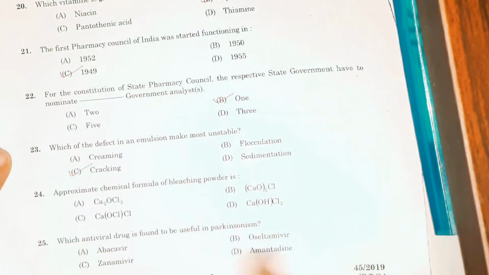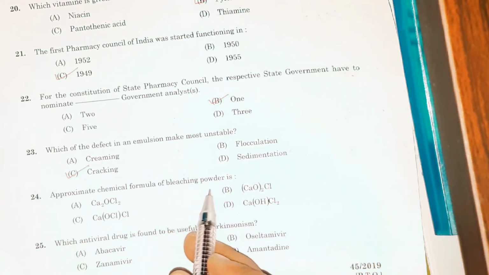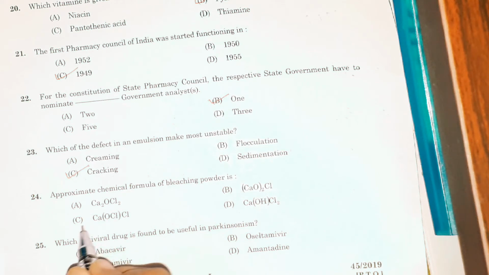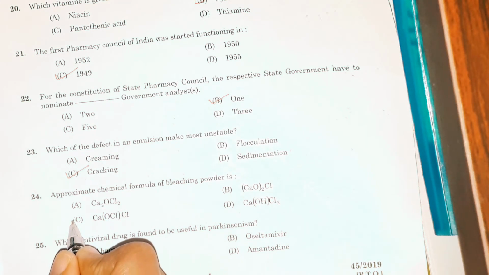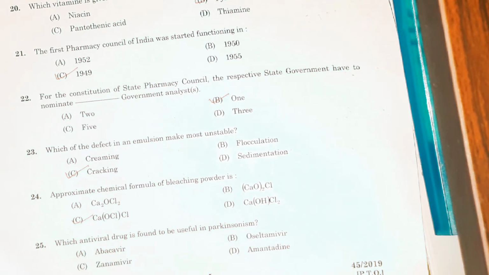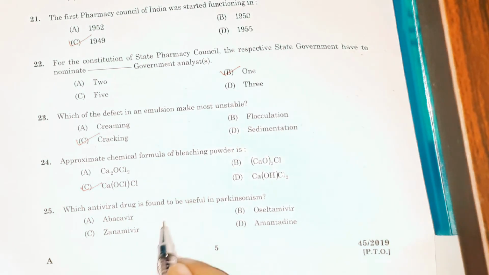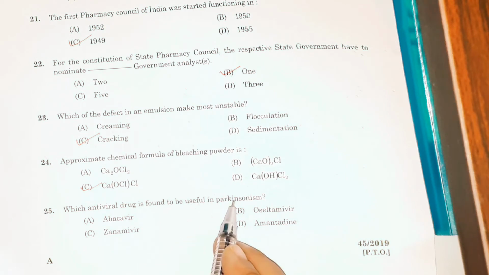That way, cracking happens. Approximate chemical formula of bleaching powder is. In this case, the answer is C, CaOCl2. Bleaching powder is also known as calcium hypochlorite. Which antiviral drug is found to be useful in Parkinsonism? The answer is D, amantadine.